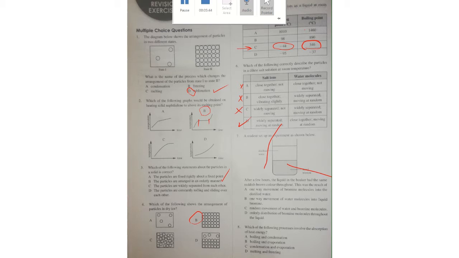Question number 7. A student set up an experiment as shown. In the upper layer there is dilute distilled water and below is bromine. This is bromine. So bromine is liquid. I have shown this demo in my previous video. Bromine and water molecules will mix together as they are moving randomly. So the choice will be C, as both liquid particles are moving randomly.